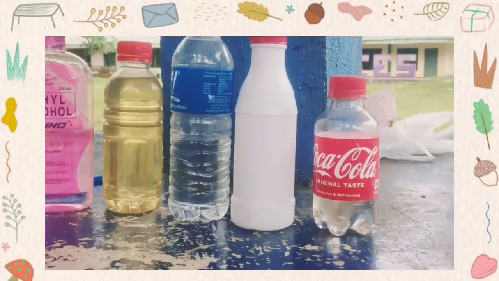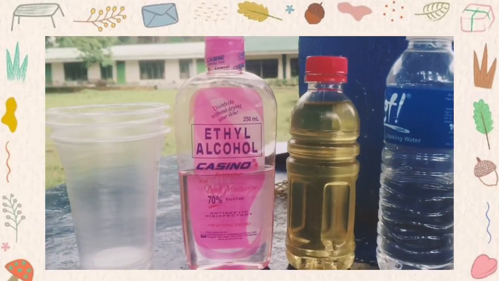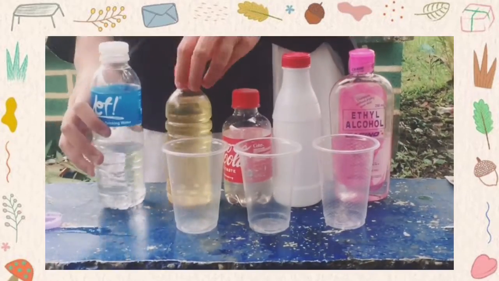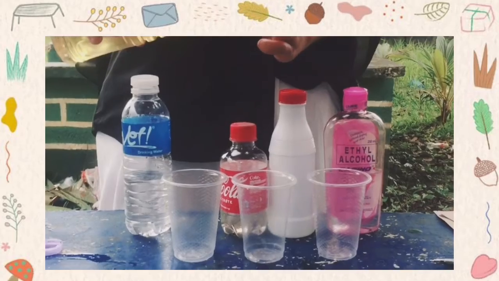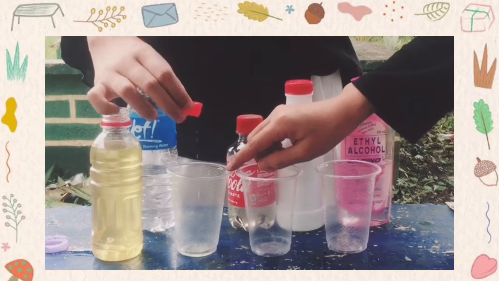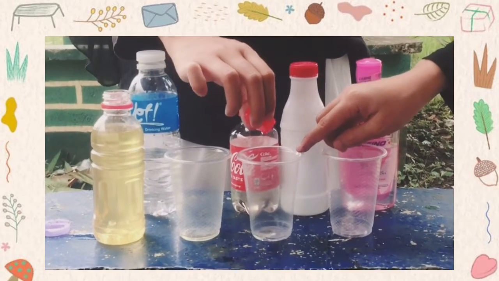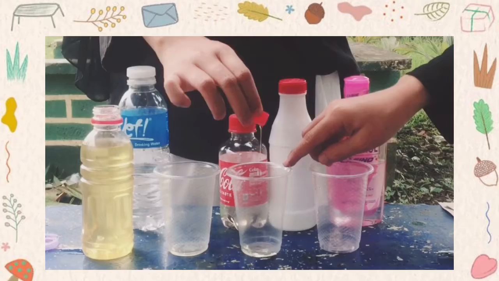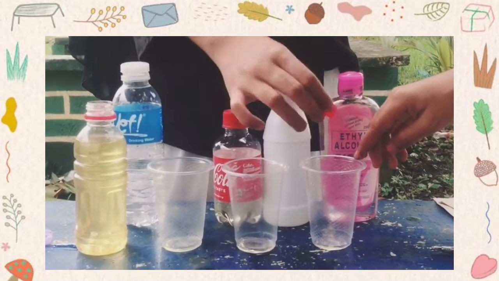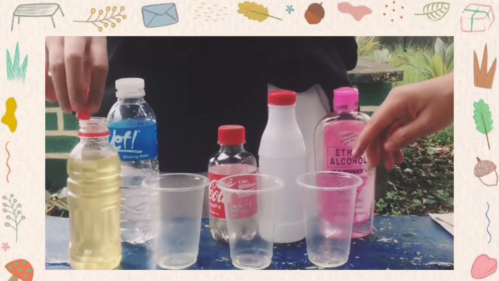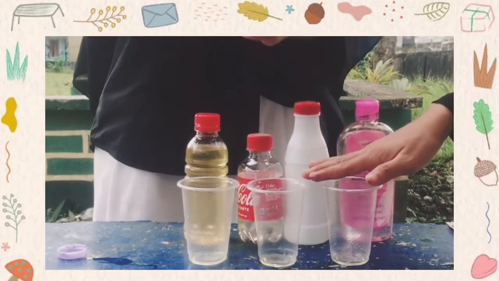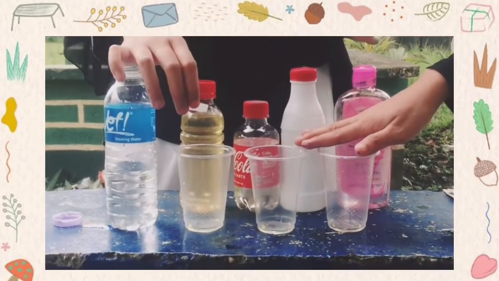So these are the materials that I'll be using. First is to set up 3 test containers, and then place 5 drops of cooking oil into each transparent bottle. Add 10 drops of water to the first container.